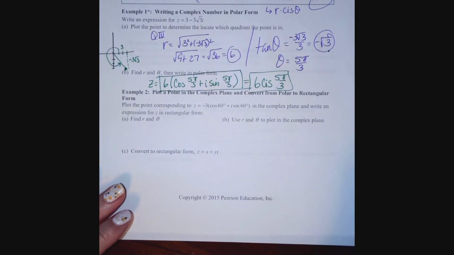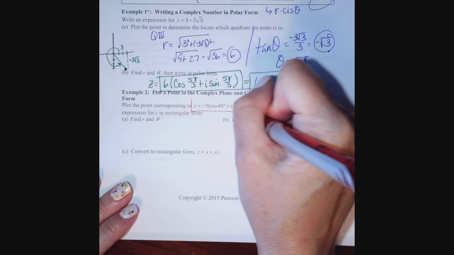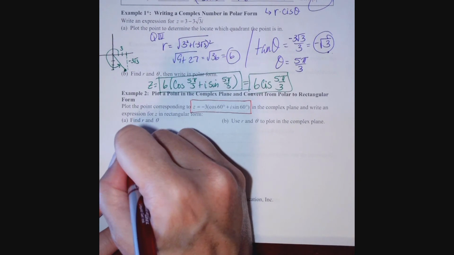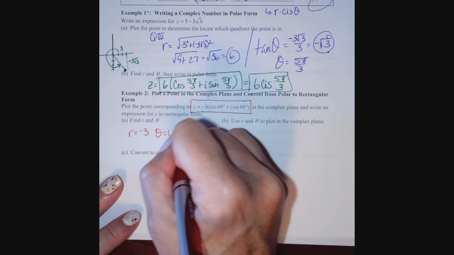Okay, plot a point in the complex plane, convert from polar to rectangular. So we are given polar form, cis theta form. We want to plot it and write an expression in rectangular form. Well, what do we know? We know r is -3 right there, and we know theta is 60 degrees.